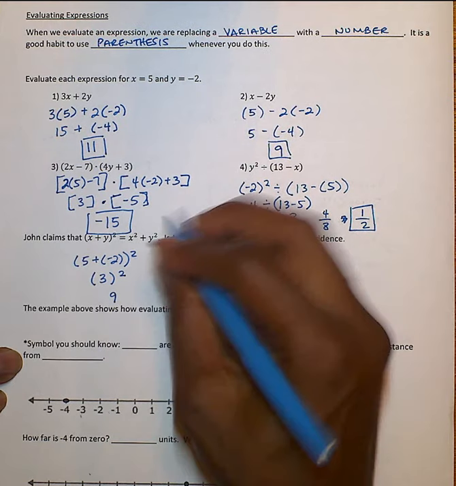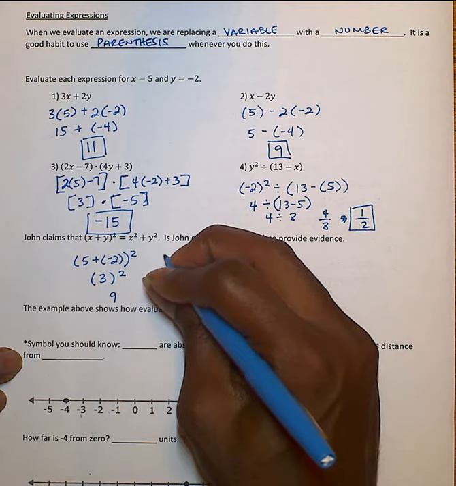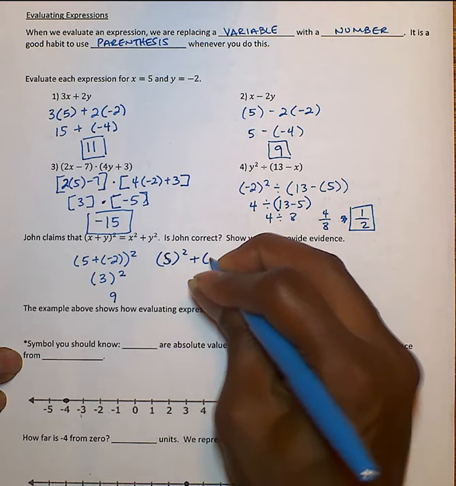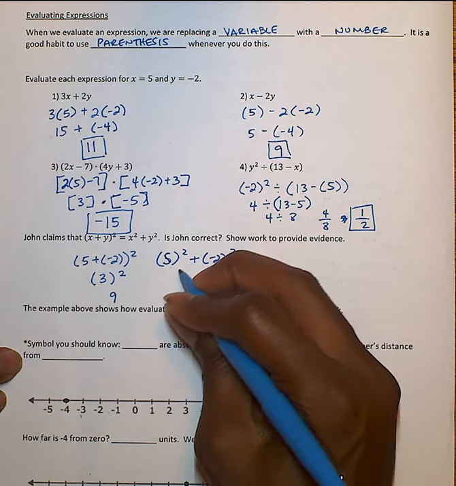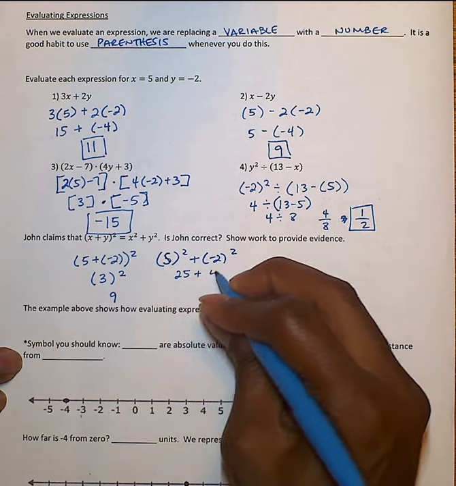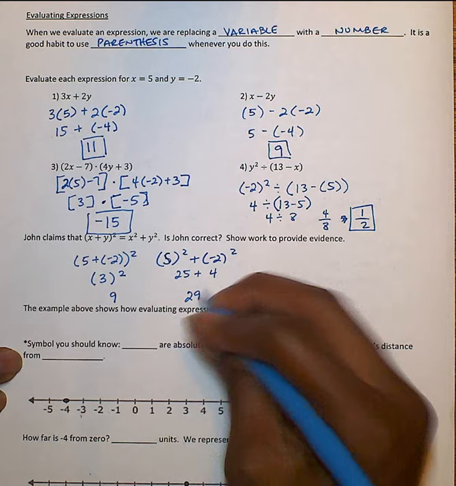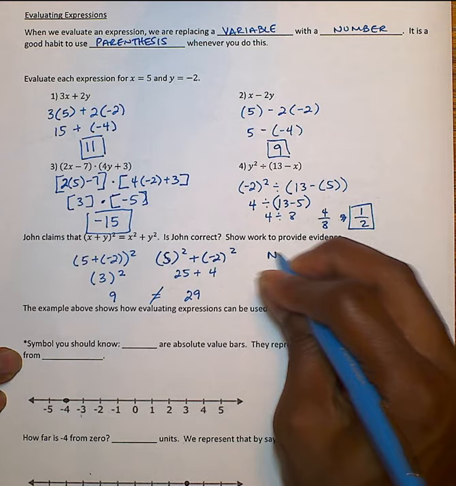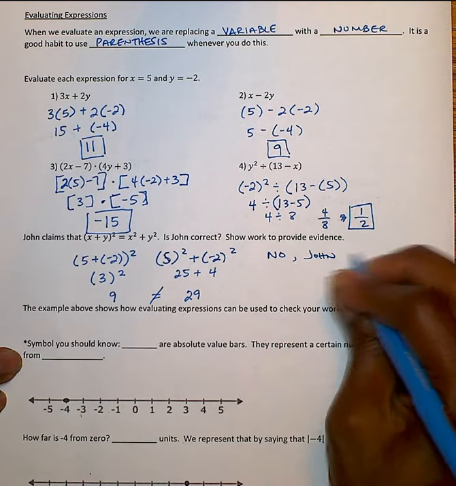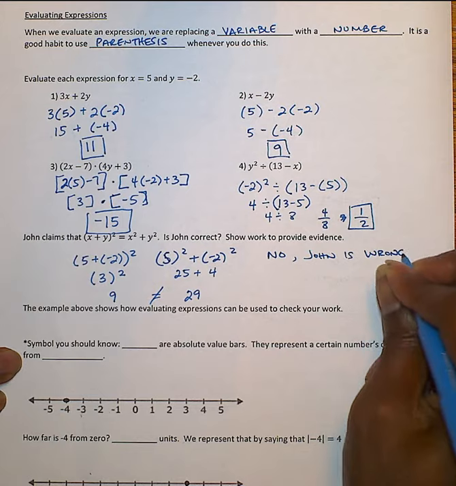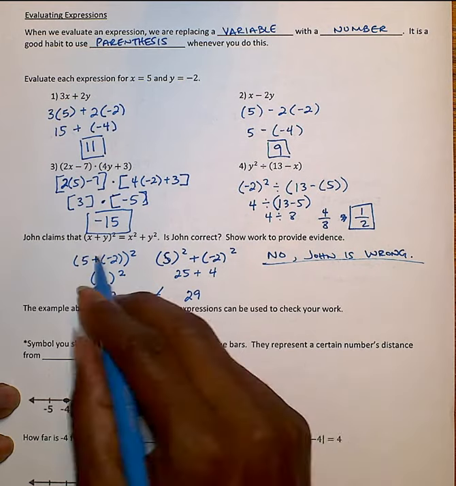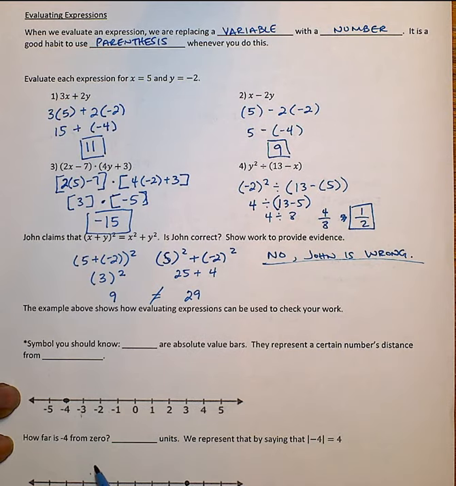Let's see what x squared plus y squared is. We'll just say 5 squared plus negative 2 squared. That is 25 plus 4, which gives us 29. Are these the same? No. So is John correct? No. John is wrong. I'll say wrong instead of isn't correct because I'll save myself some time. So here we go, we showed the work. 9 is not the same as 29. It's not the same thing. This shows you how evaluating an expression can be used to check your work.